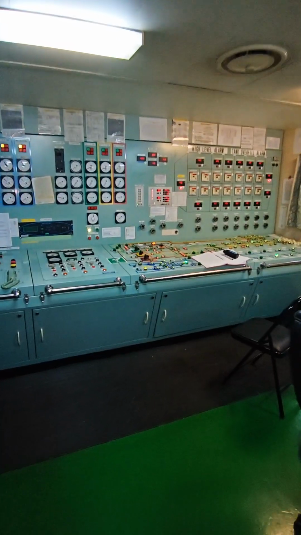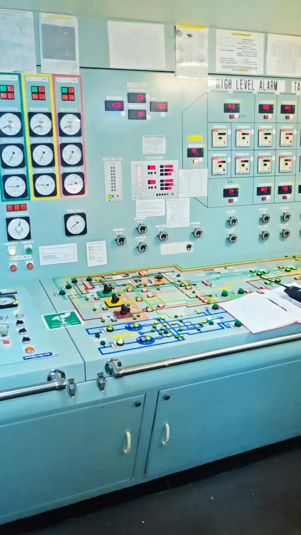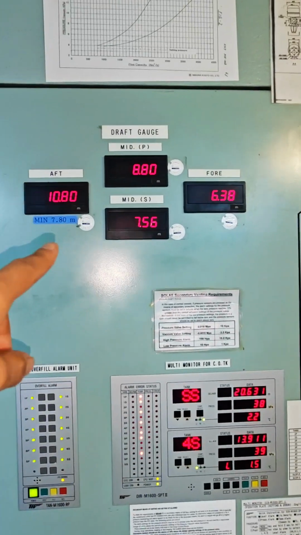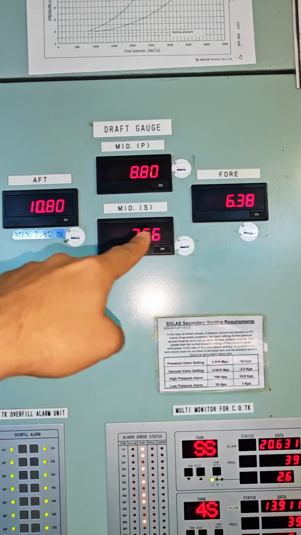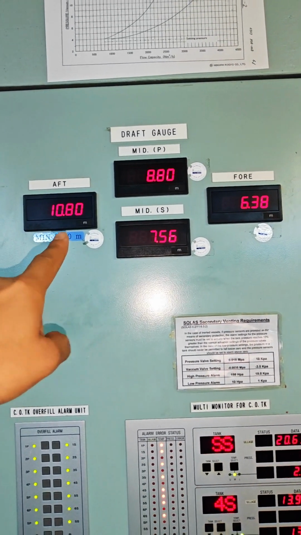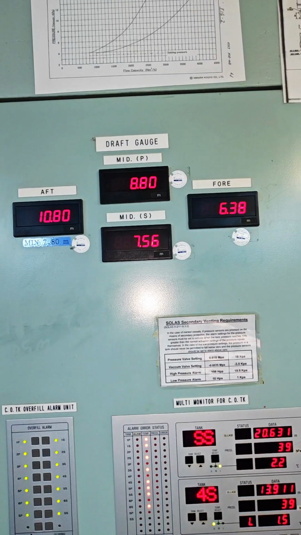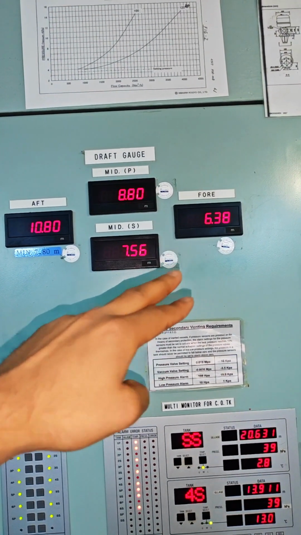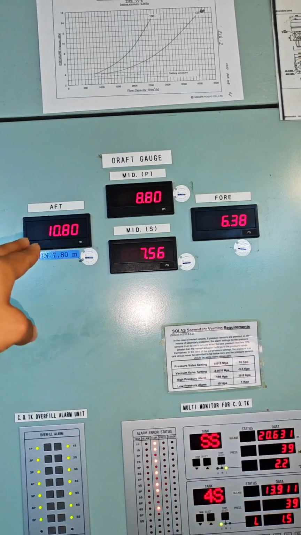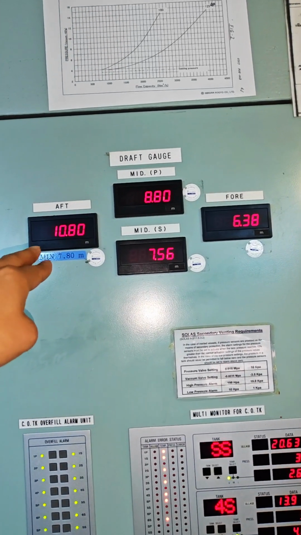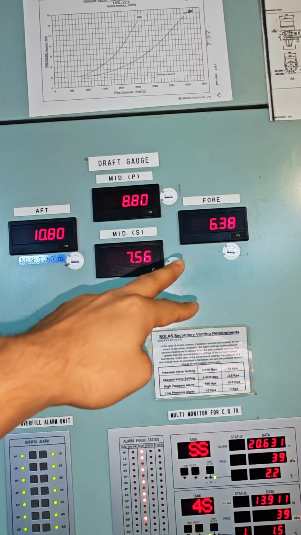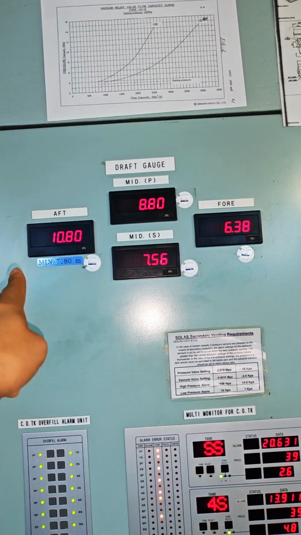From CCR you have to know one very important thing, that is this one, the forward draft gauge and aft draft gauge, okay. Because by this you can calculate your trim. Trim means guys the difference between forward draft and aft draft. Guys, now you see the aft draft is more, 10.8 meter is aft draft, okay, and forward draft is 6.38. So now the vessel is by the stern.